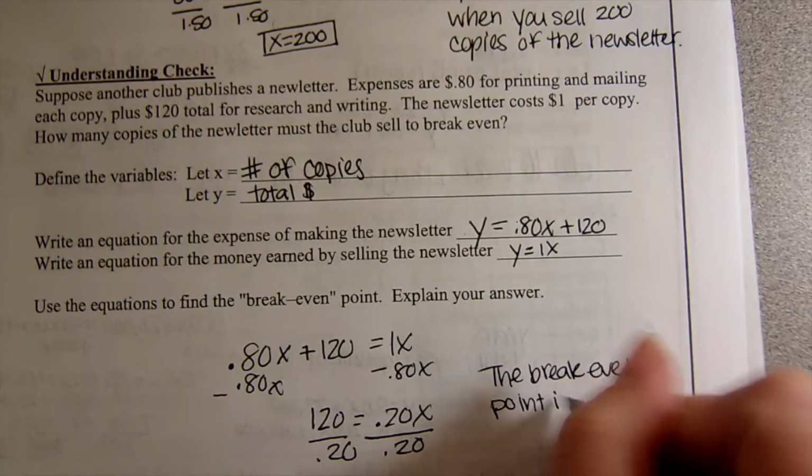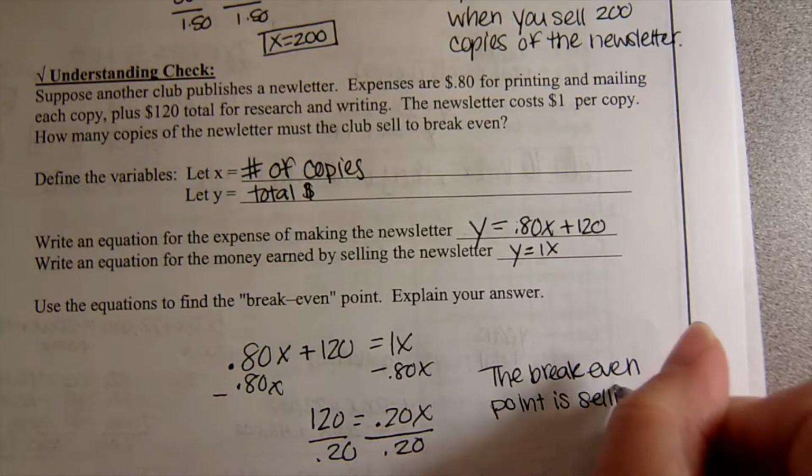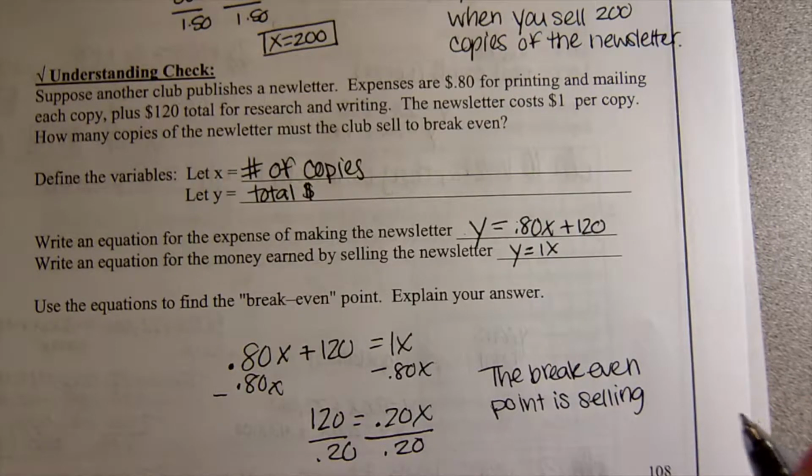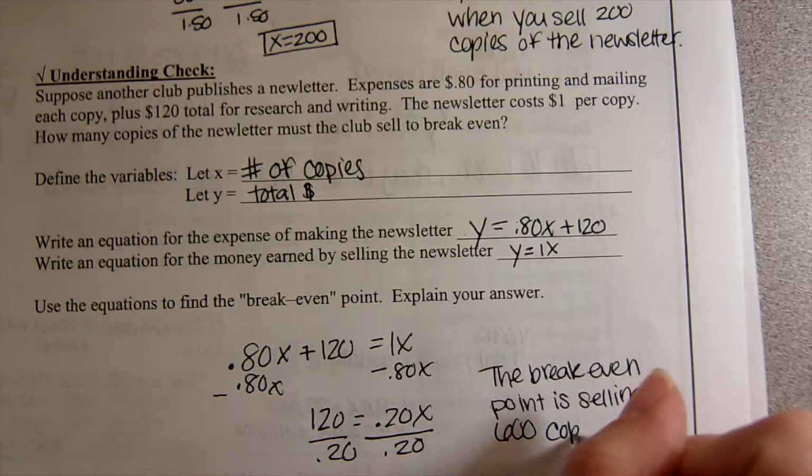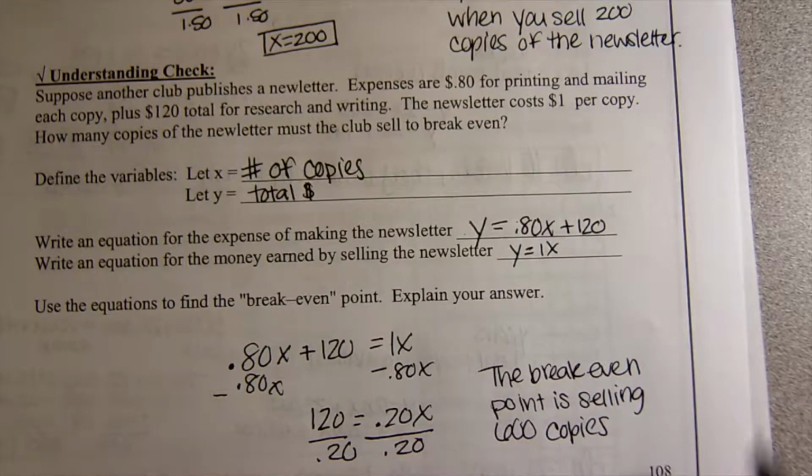I don't get it. Why did you subtract 0.80x? To get the x's on the same side. Why don't you subtract the 1x? Because then you have nothing left on that side. Okay. 1x minus 0.80x is... $1 minus 80 cents is 20 cents. Oh yeah, this is cents. Never mind. Okay.